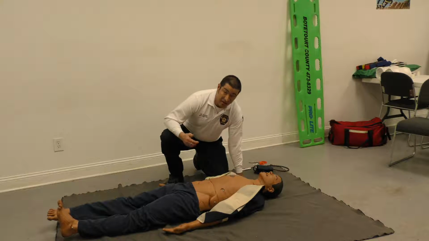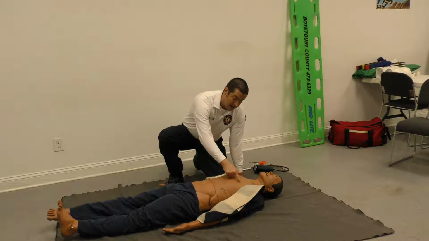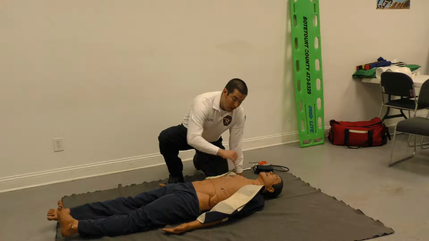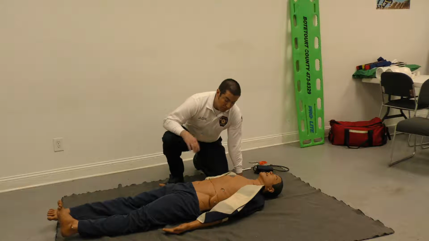In this case, my scenario was a gunshot wound. They advised that, and I notice I've got basically what appears to be a penetration or a hole here that has frothy red blood around it. That tells me it's a sucking chest wound.